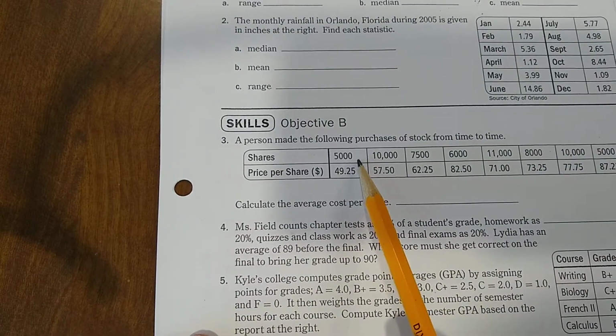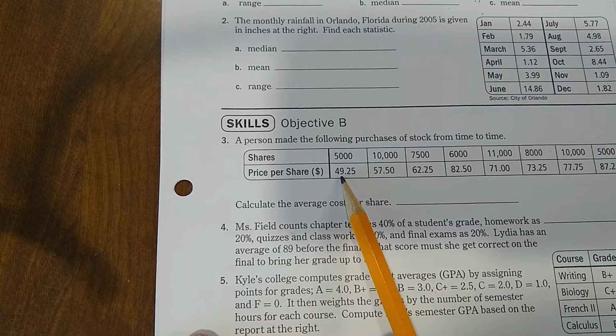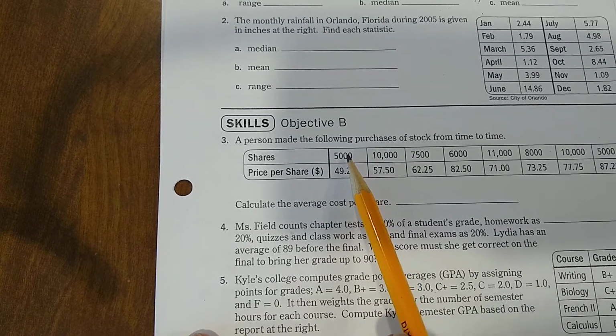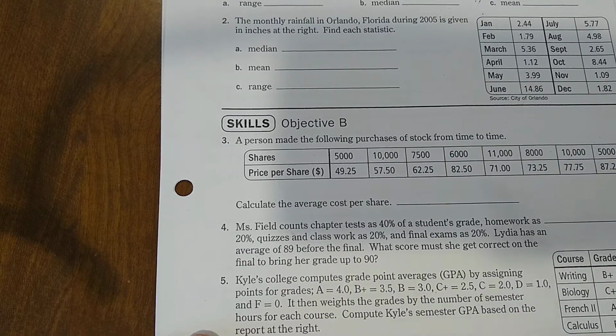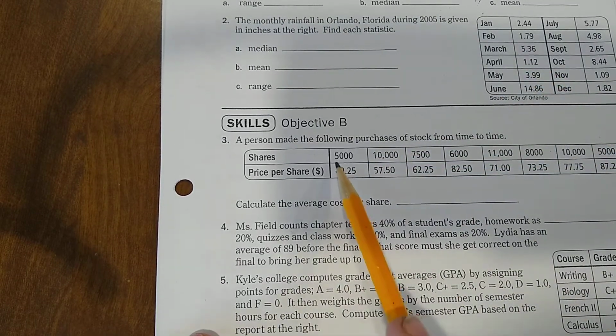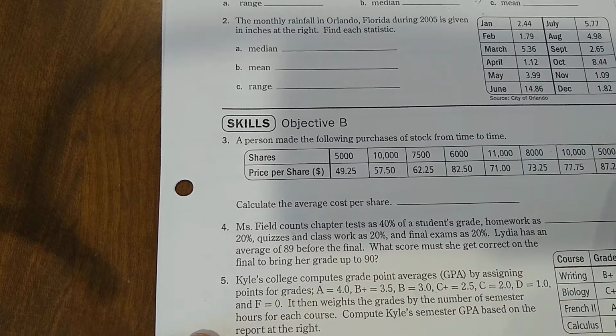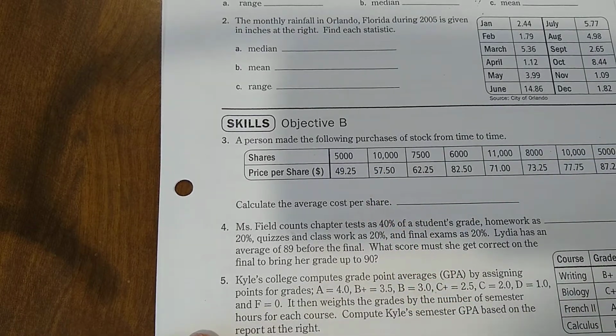Here are your weights up here. If this share is 49.25, it's in there 5,000 times. So you can multiply those. You can multiply those to put it in there that many times. Your denominator then will be the sum of all these numbers added up here.